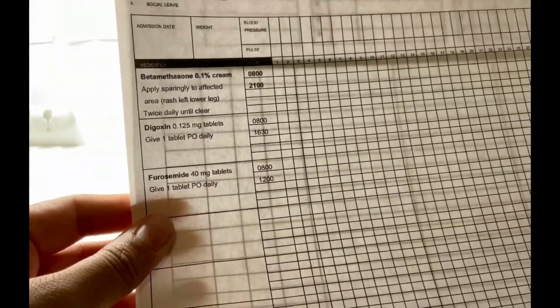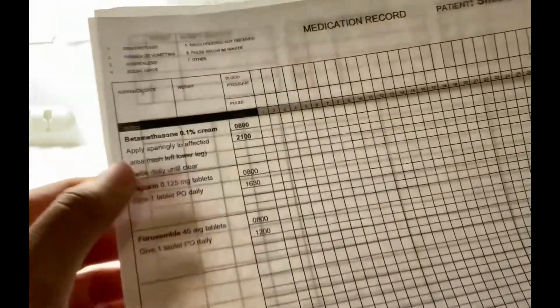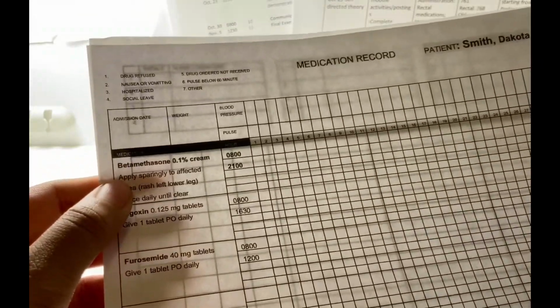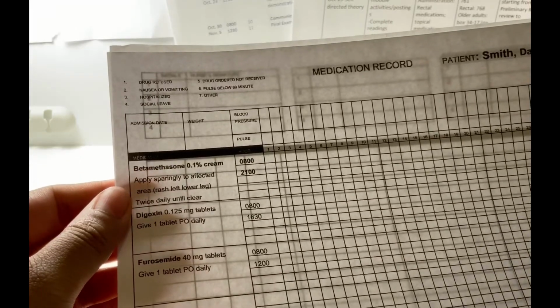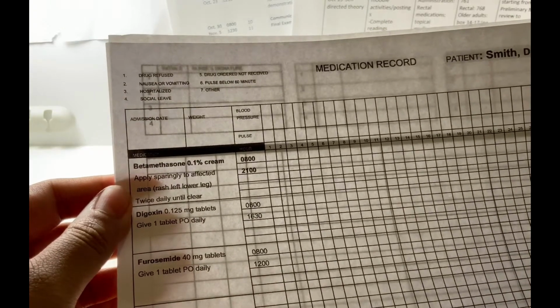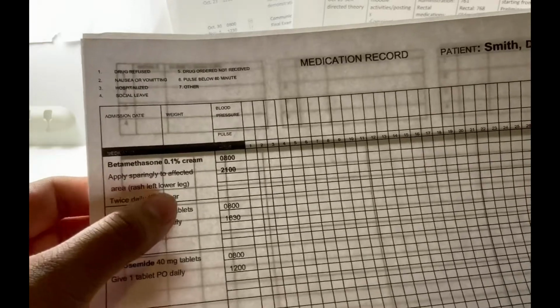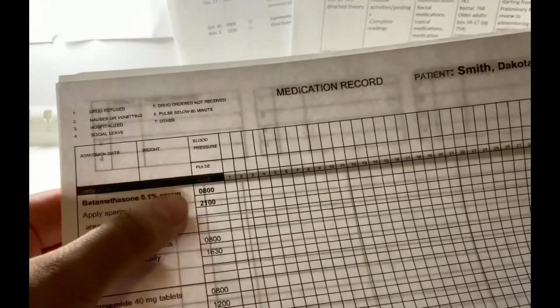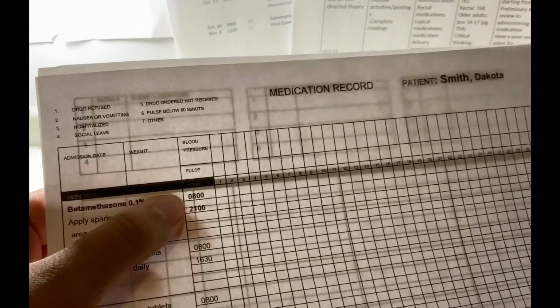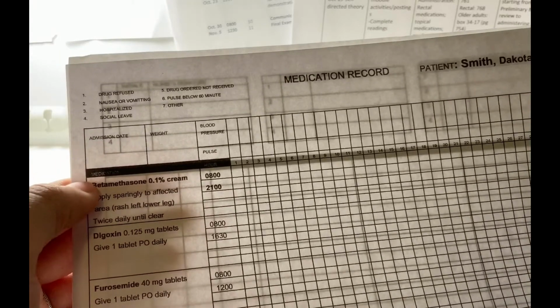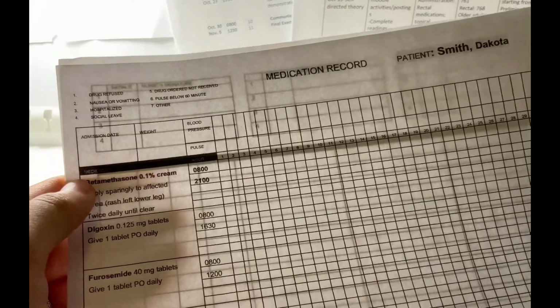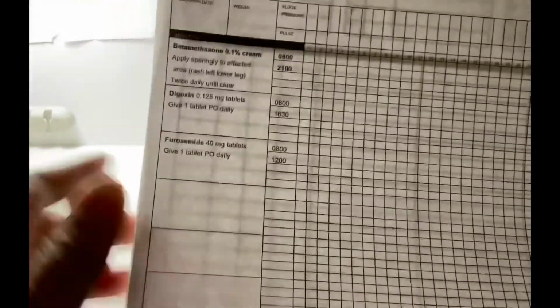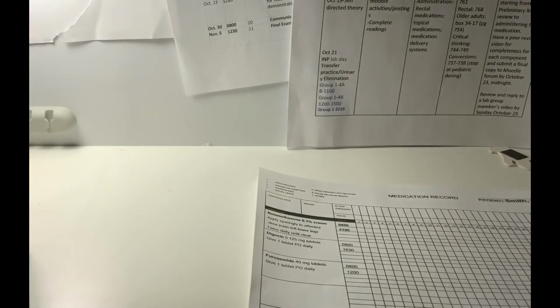Okay, so all my orders are complete, and I'm going to be giving betamethasone 0.1% cream, as I said, for a rash in the left lower leg, right here, at 0800, and I also assessed this rash at the start of my shift's QPA. Okay, and now my planning.